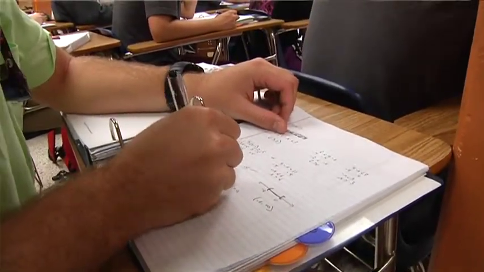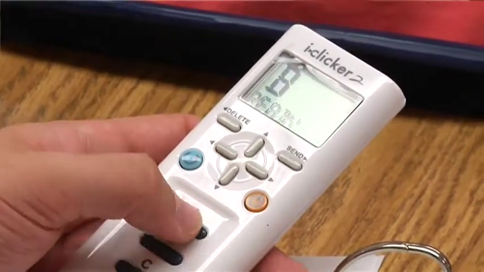This is my first semester using iClickers. We use them here in the math lab or in the math lecture as well as biology. So I think more and more teachers are starting to use them because it's just so much easier for attendance and just the general knowledge of where we are as a class.